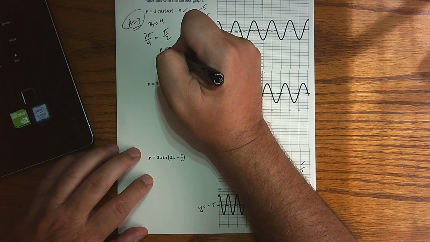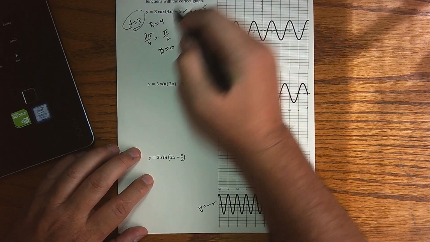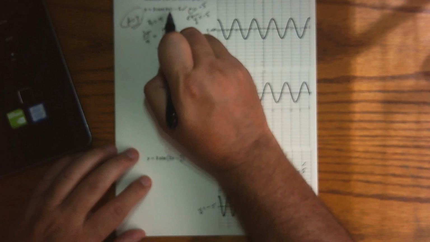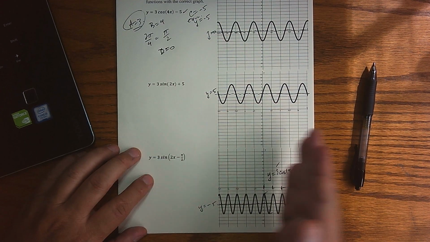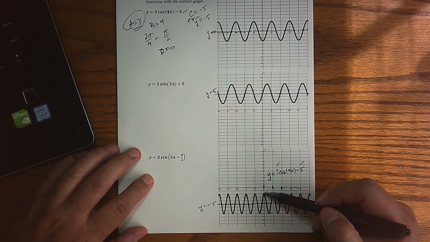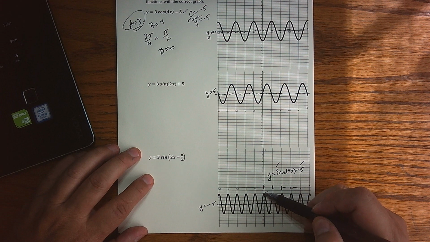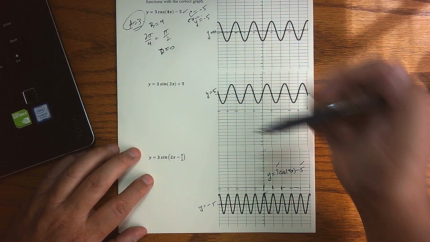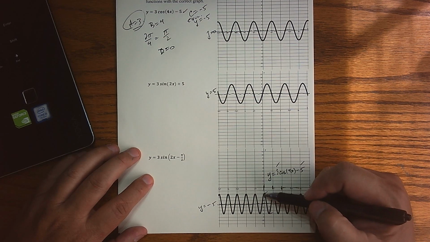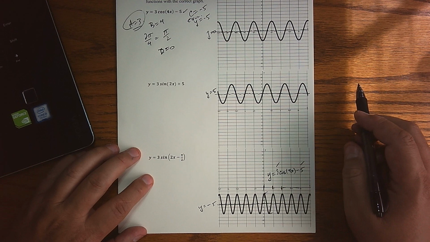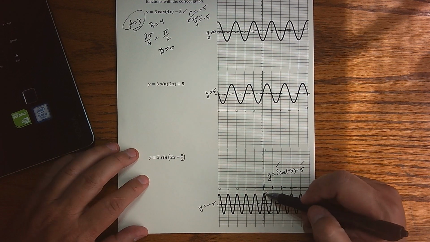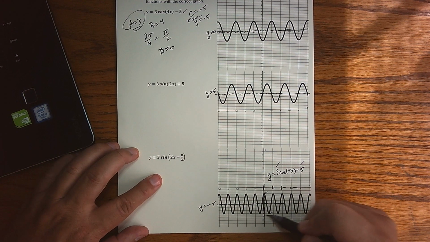And then D is equal to 0. We're not adding or subtracting anything to the x, so there's no phase shift. That's why that high point is occurring right where I expect the cosine to be. Along the y-axis, cosine usually begins at 1, or at its highest point, and then it goes down, and then it comes back up at the end of the cycle. So this pretty much matches in this little area right here.